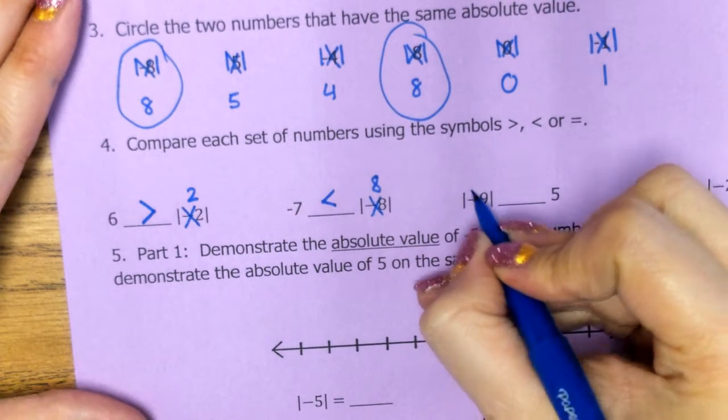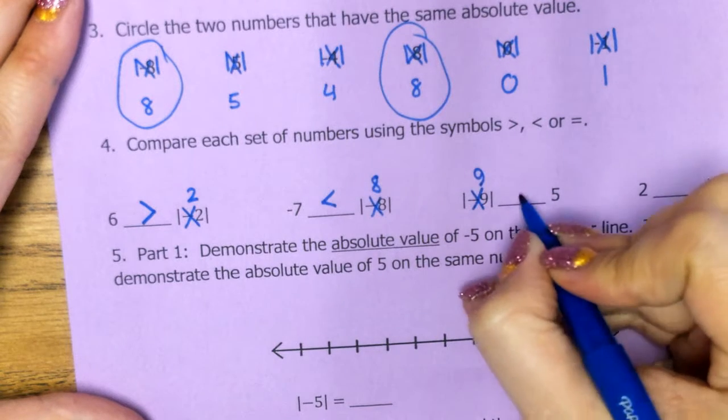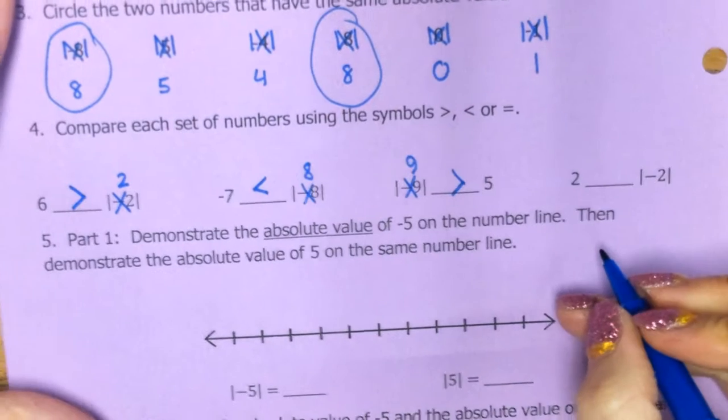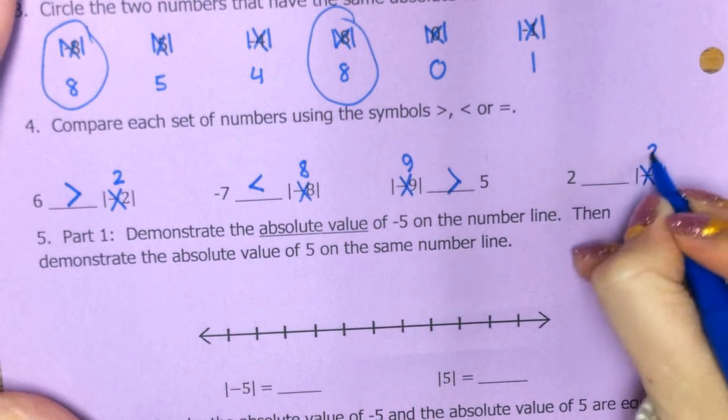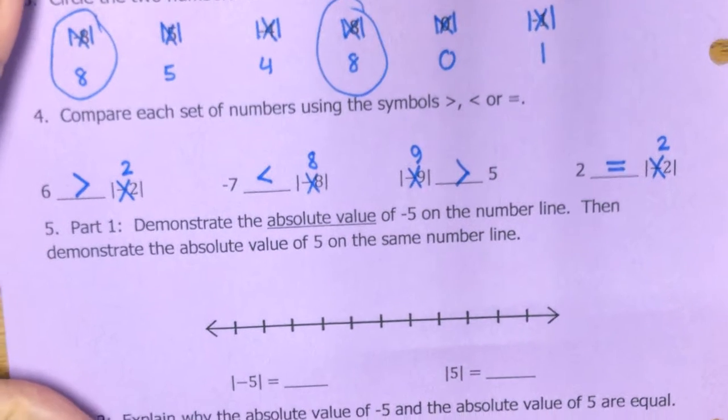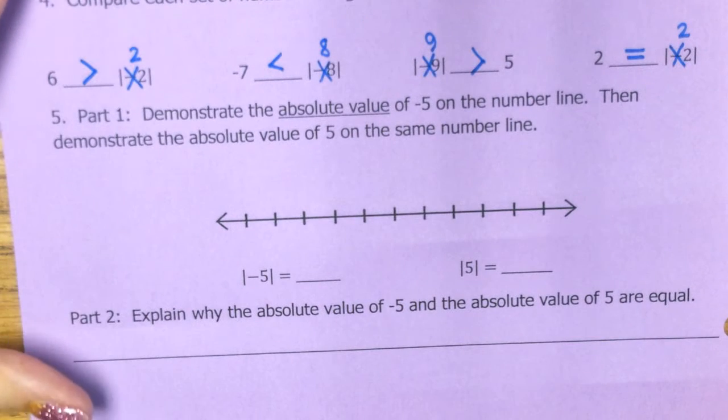The absolute value of negative 9 is 9. 9 is bigger than 5, so I would have the greater than symbol. And finally, the absolute value of negative 2 is 2. 2 is equal to 2. They're the same number.